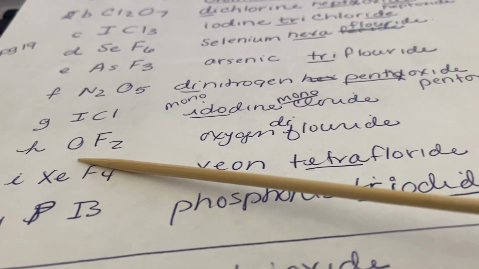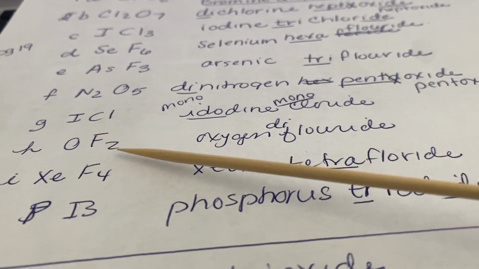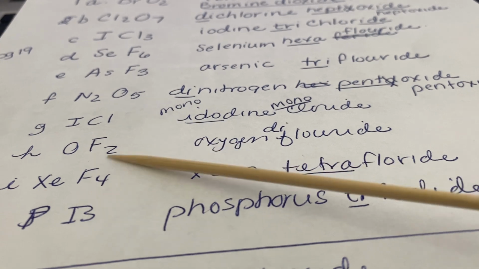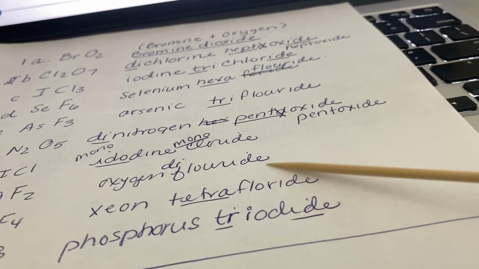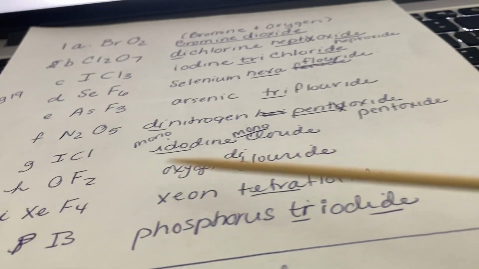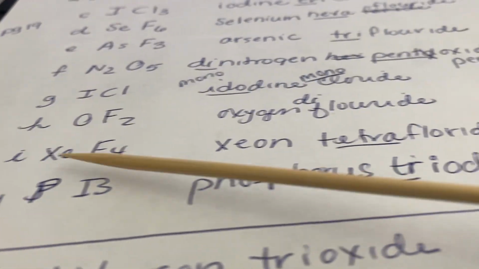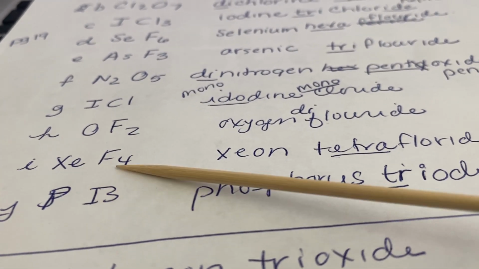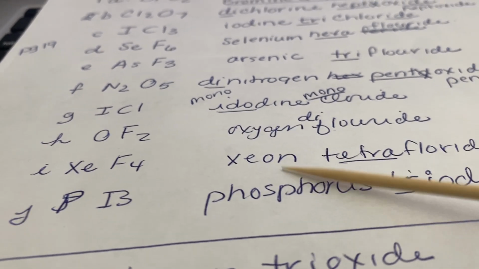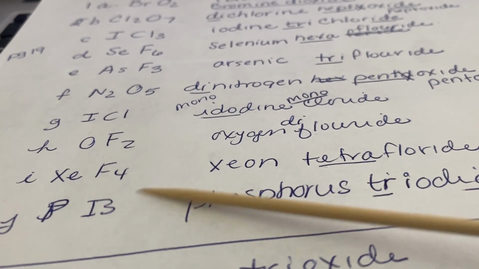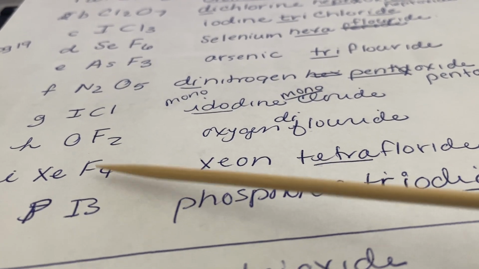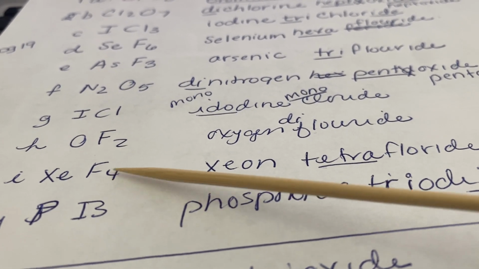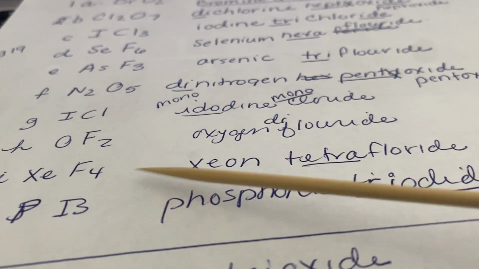Okay, the next one. We have oxygen and fluorine. So we have oxygen difluoride. That's oxygen difluoride. How about this one? Xe. I had to look that one up, even though we know it's xenon, and then fluorine, which would be how many of them?